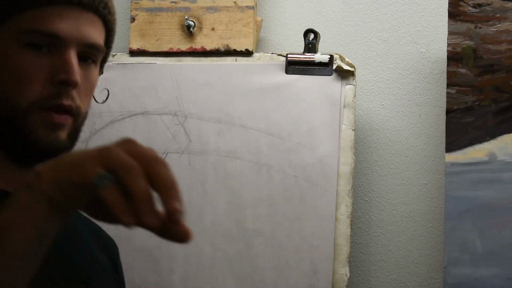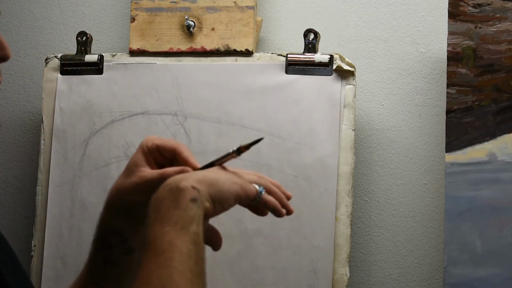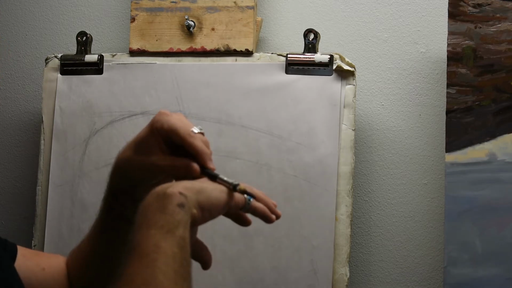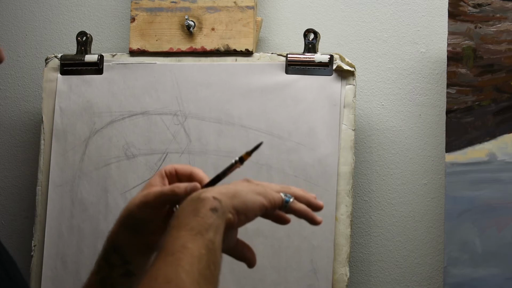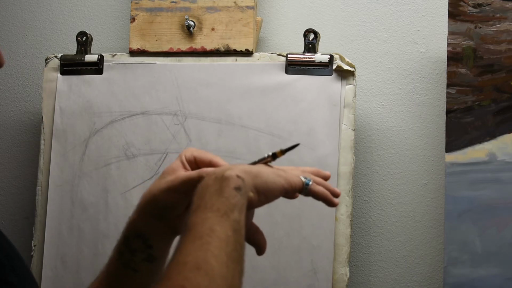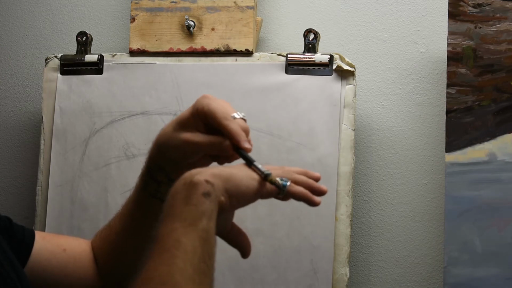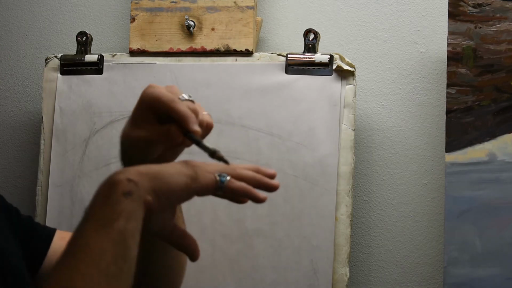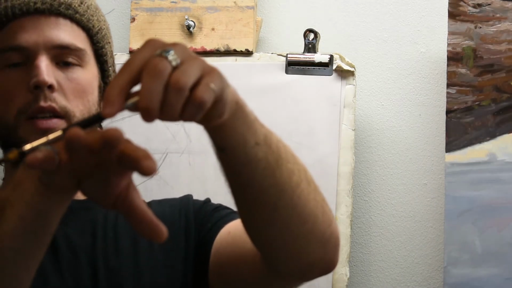Now with the knuckles, depending on the angle, there's two angles that we can break down the top plane of the hand into. It's like from this knuckle to this knuckle, and then typically at a different angle or a different plane from the middle knuckle down to the pinky.